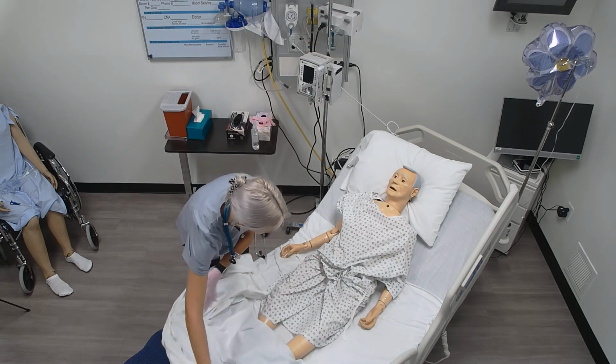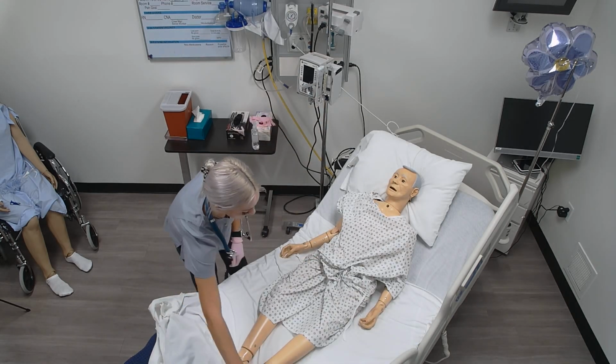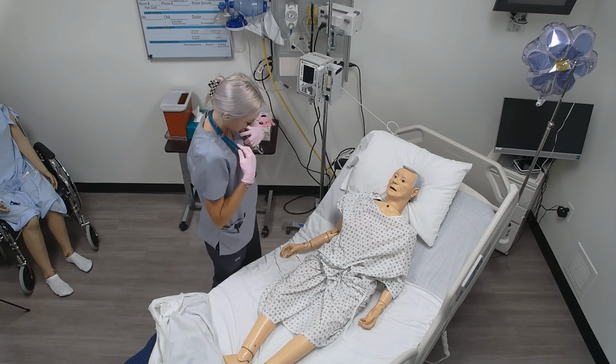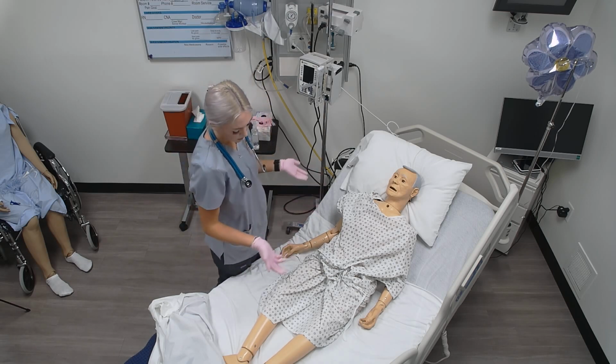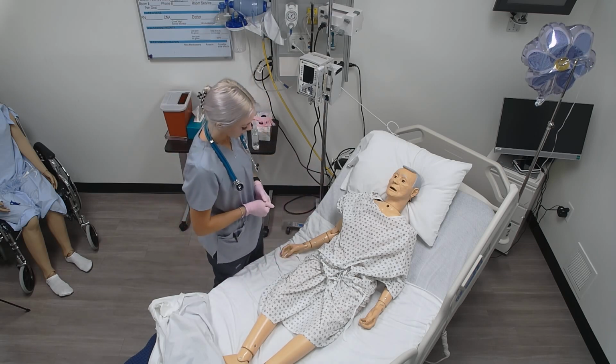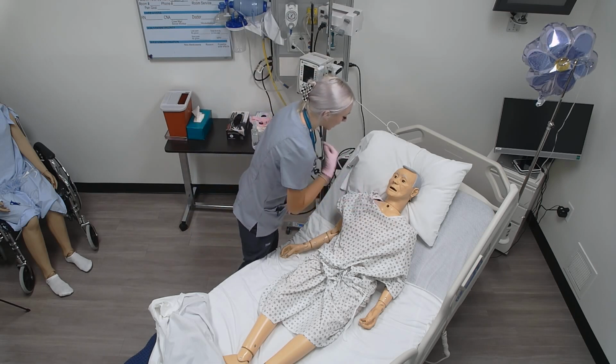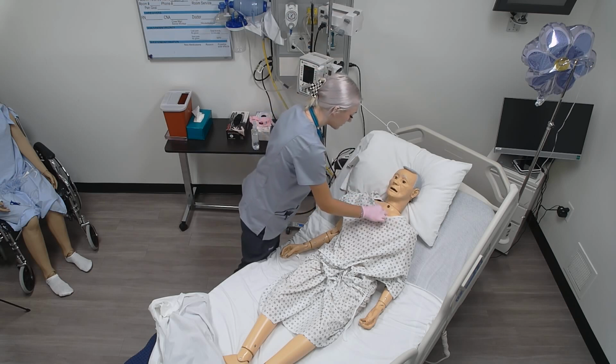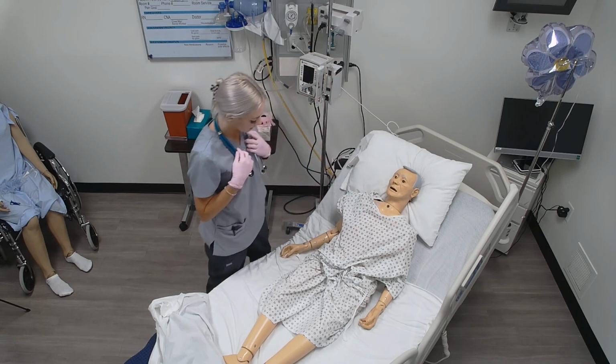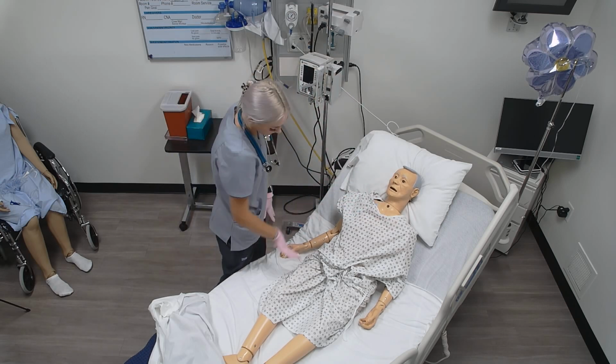Alright, so I'm just going to uncover my patient a little bit. And first things first, I'm going to observe the skin for normal coloration, which he does have normal coloration. I'm going to assess for turgor as well. Okay, sir, I'm just going to pinch your chest a little bit. Okay, great. Yeah, so everything looks normal there. And his coloration looks good.